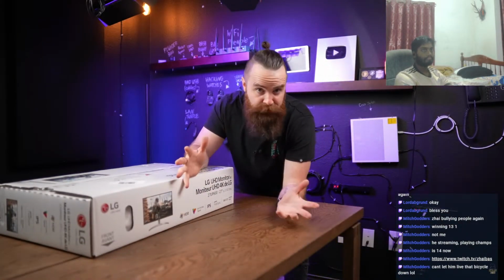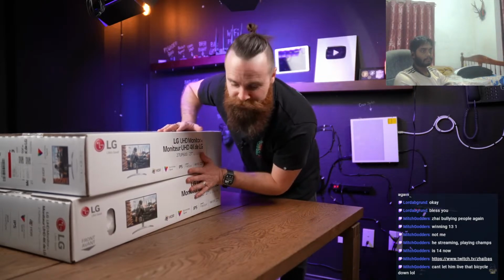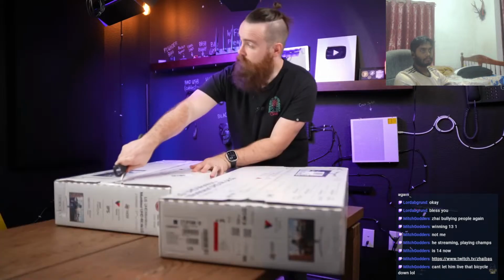Okay. The first thing I'm gonna do is set up a Raspberry Pi desktop. Now here I've got a 4K monitor and another 4K monitor. The reason I'm doing this is because the Raspberry Pi 5 can now support dual 4K 60 frames per second outputs. Let's test it out.